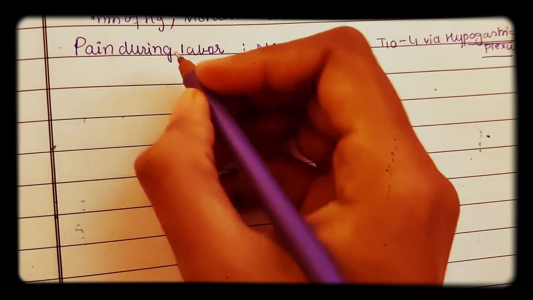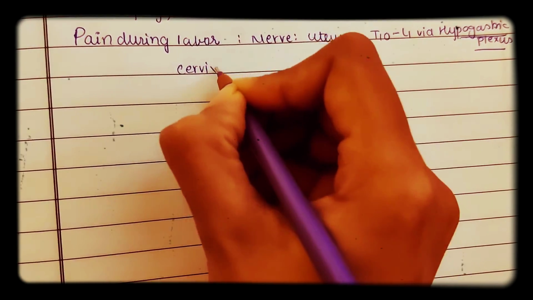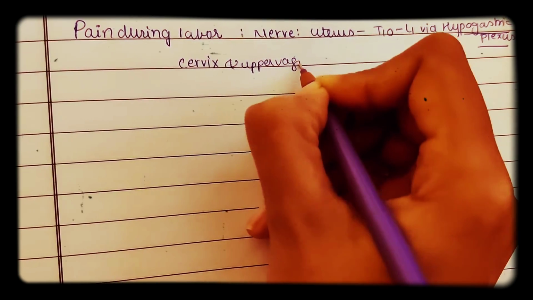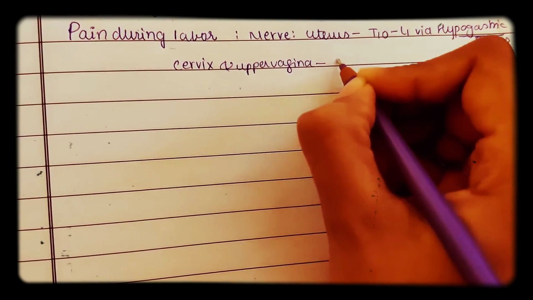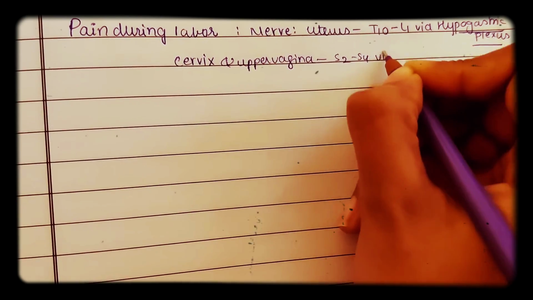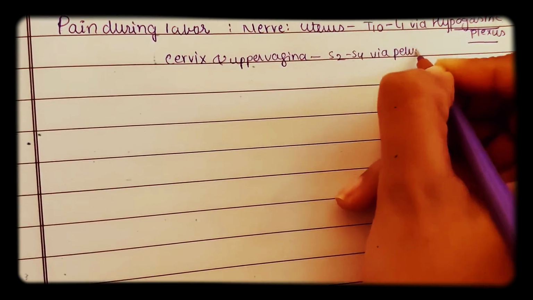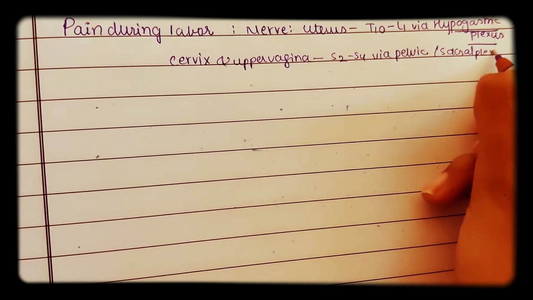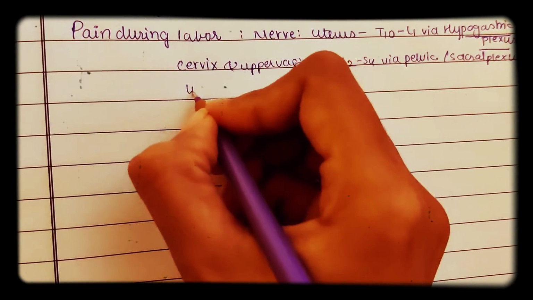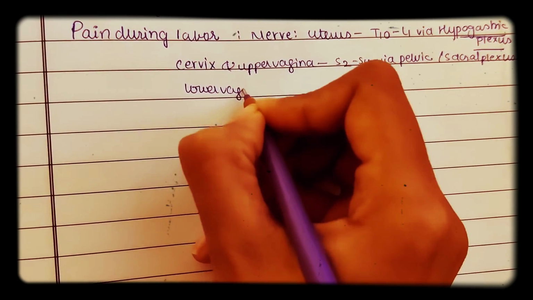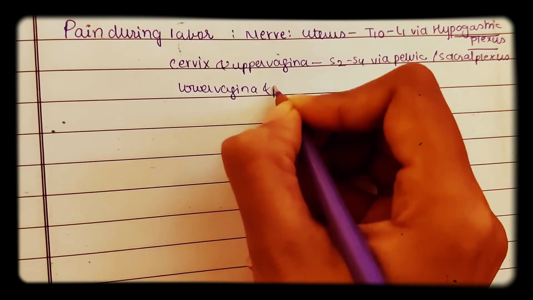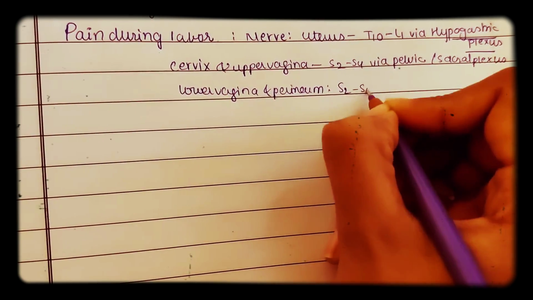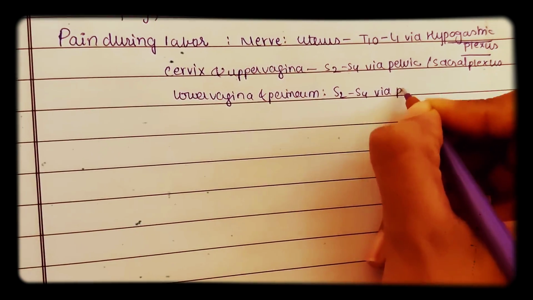Okay, next coming to the cervix and upper vagina. Cervix and upper vagina are supplied by S2 to S4 via the pelvic, or you can say sacral plexus. Okay, next coming to the lower vagina. Lower vagina and perineum are supplied by S2 to S4 via the pudendal nerve.